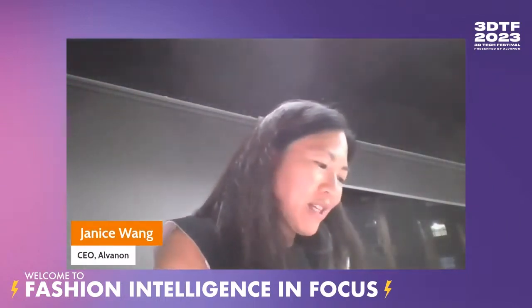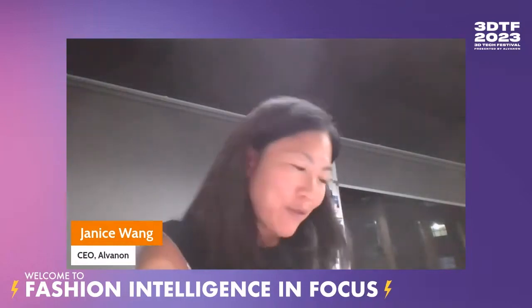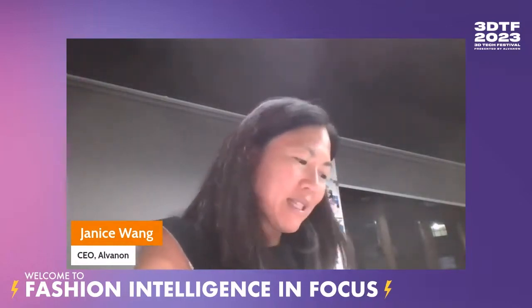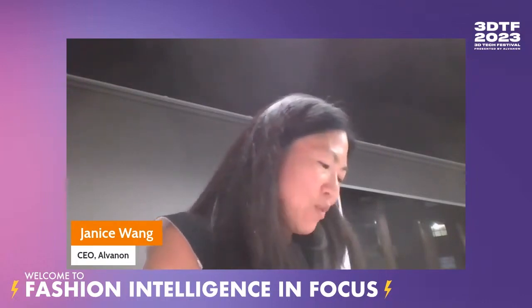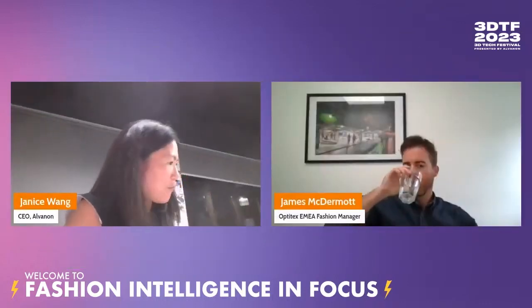We all know that 3D development tools can accelerate these workflows and especially quick garment design. So James McDermott from Optitex EMEA, fashion manager, will take it further today, teaching us how to work smarter and faster and with more optimized workflows from start to finish, impacting sustainability efforts and efficiency.